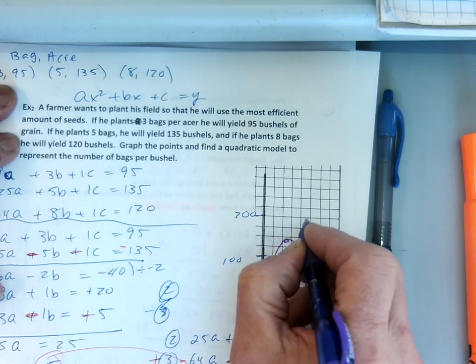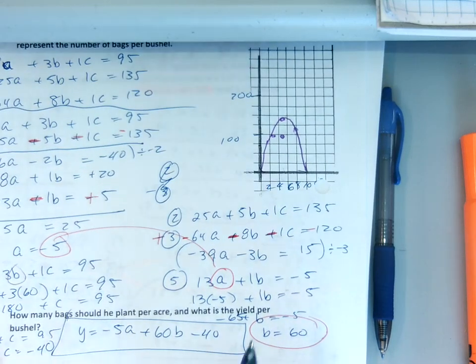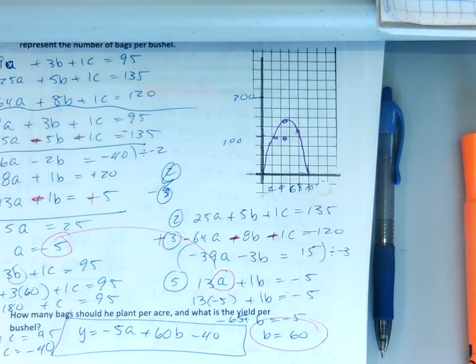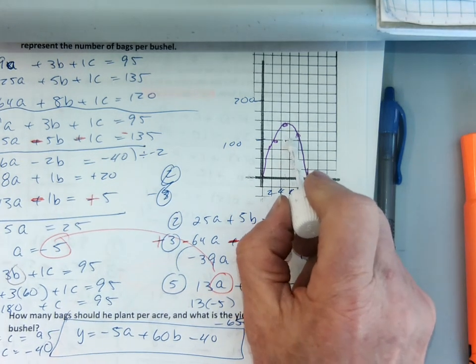And then, is that the vertex? I'm not sure, but if I want the max, I want the vertex, right? Ignore that. Let me get some white out. Do I have any white out? So, now, let's go back to this.